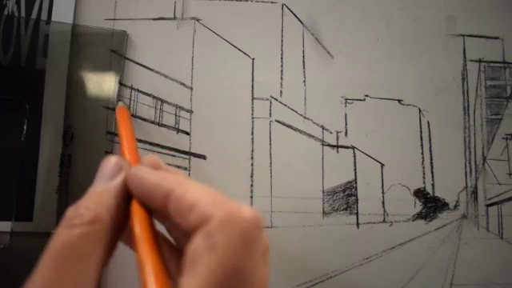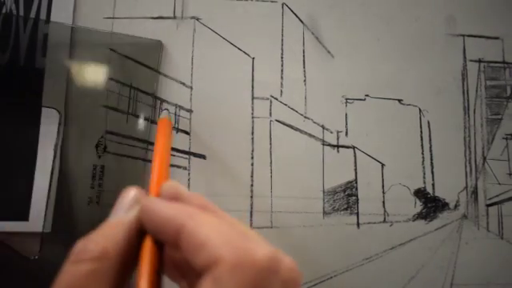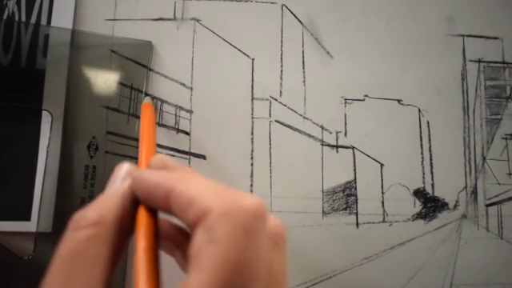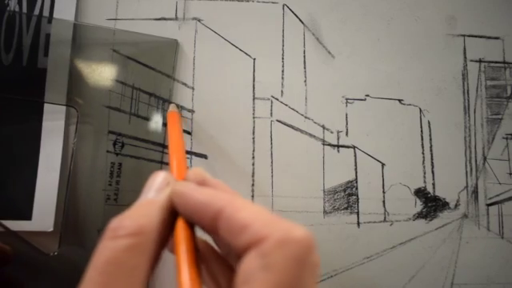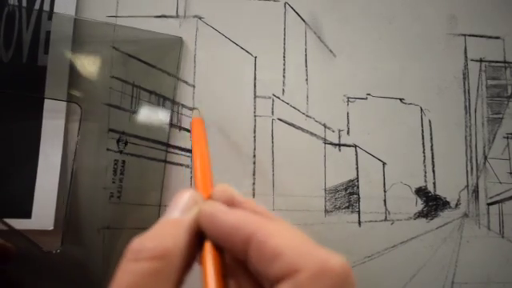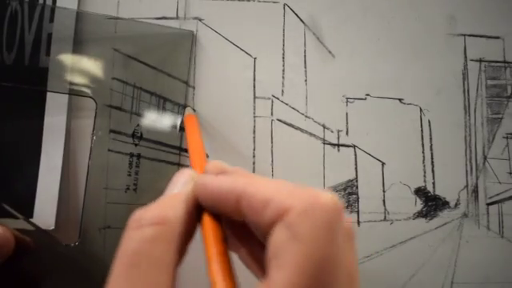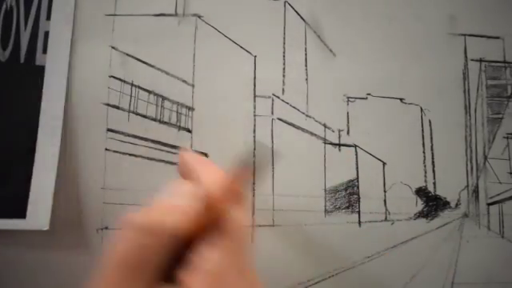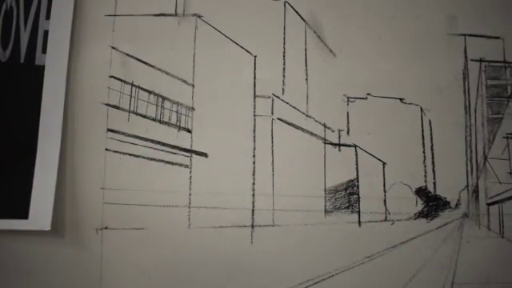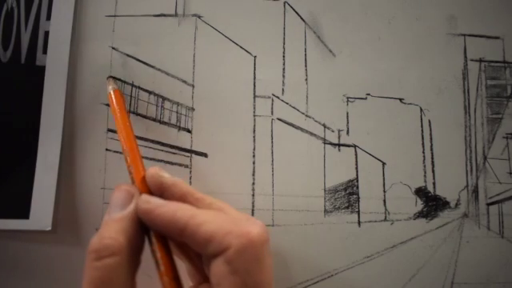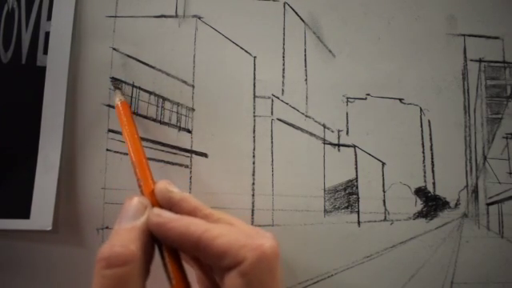You could do windows as a simple stripe or as a simplified window pane. I've done that at times. I like to do that for windows that are farther back because it doesn't matter so much. You can simplify objects that are going away from you and shouldn't have so much detail anyway. But objects that are closer, you might want to spend a little bit more time on.